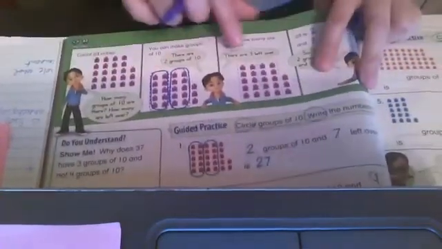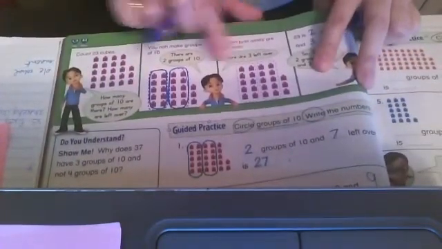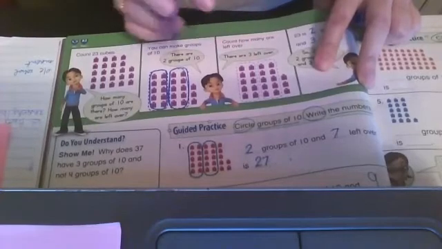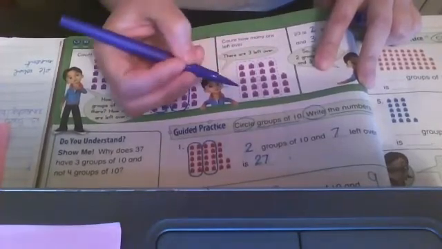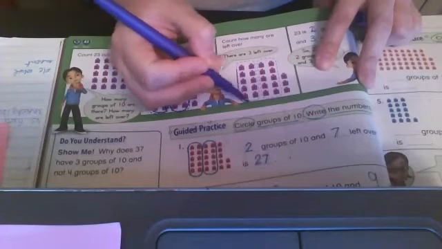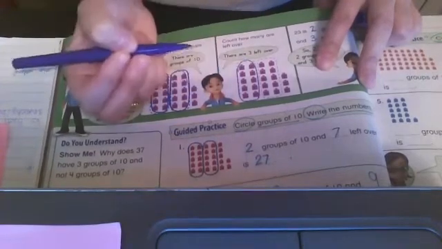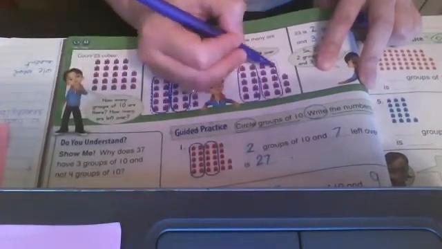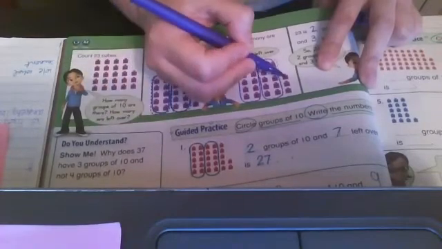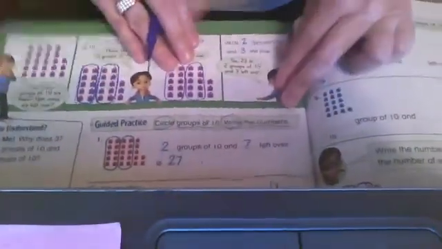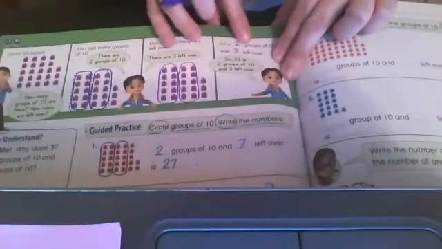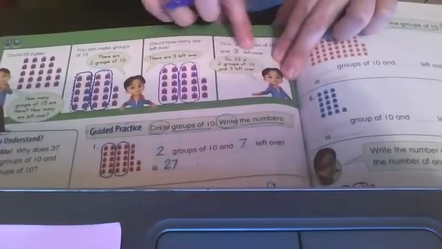Okay, so the next step then is to count. Now that I've grouped them in tens, I can count by tens, right? So I have 10, 20, 21, 22, 23. 23 altogether. So to summarize that, I can say 23 is 2 groups of 10 and 3 left over.